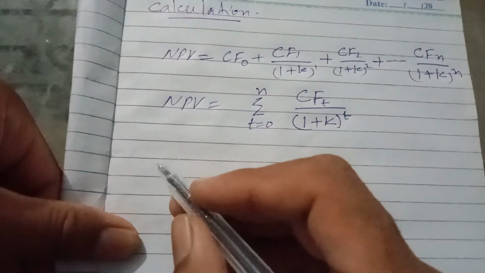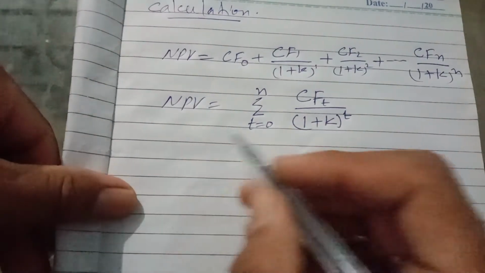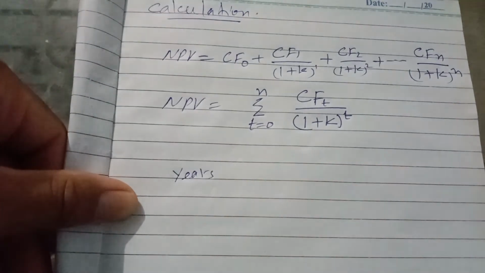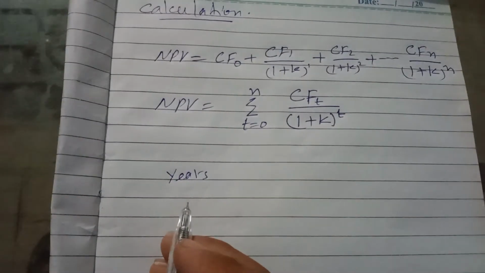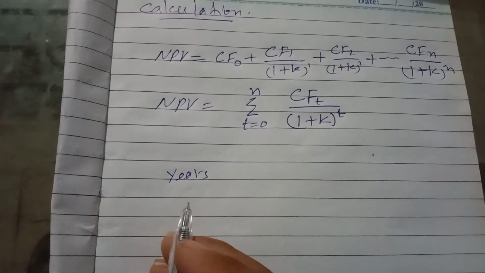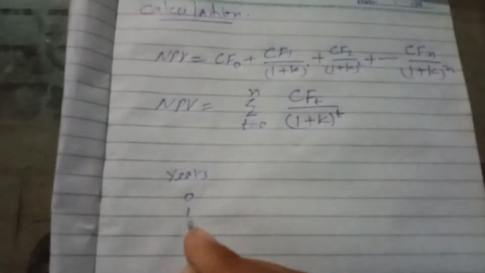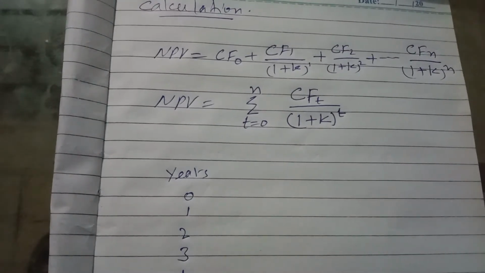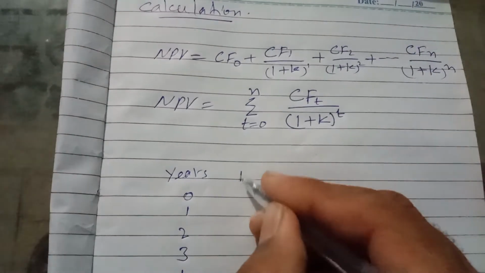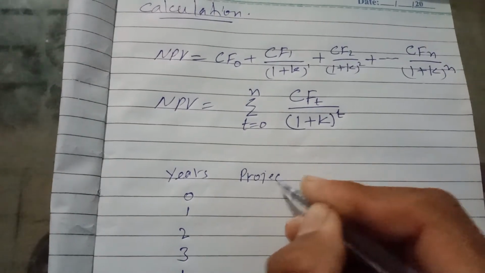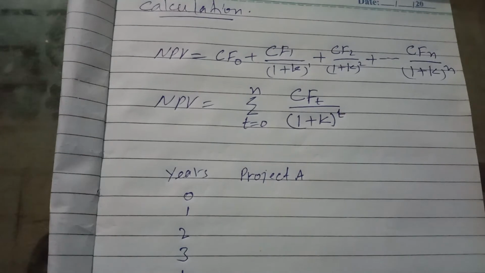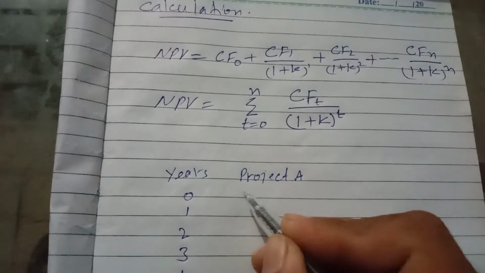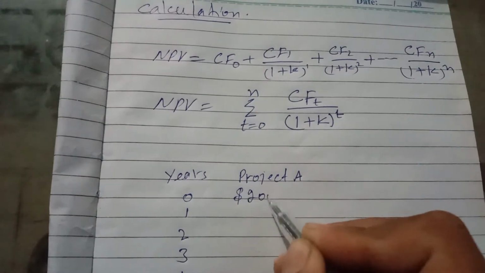Let's see an example. Here are years, zero to 4. Here is project A. Initial investment at year 0 is $2,000.